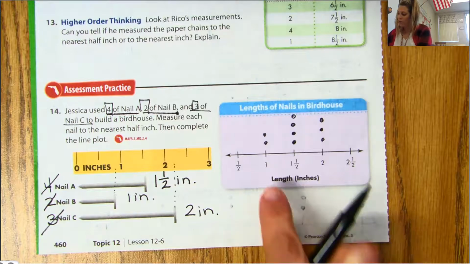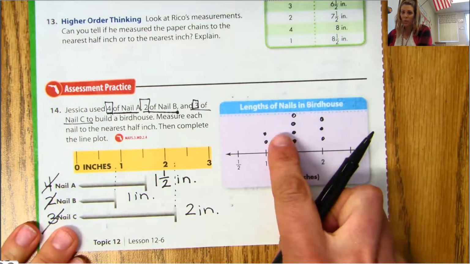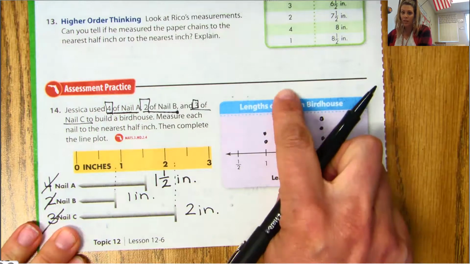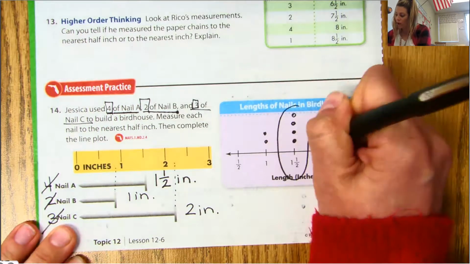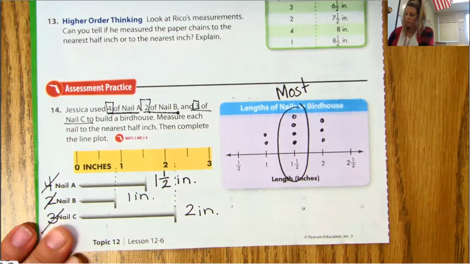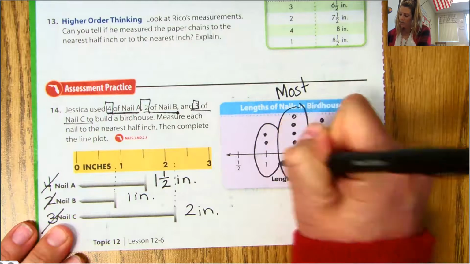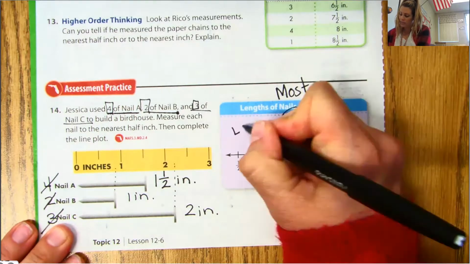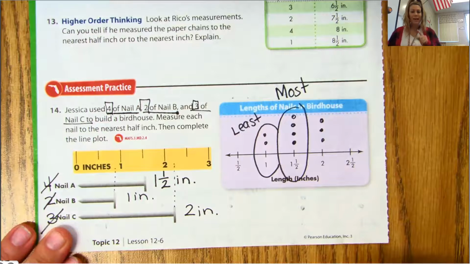Well, if you look at your plot, this is where you can look to see which one is the longest. The longest is going to show you the most, right? So then the shortest would show you the least, right?